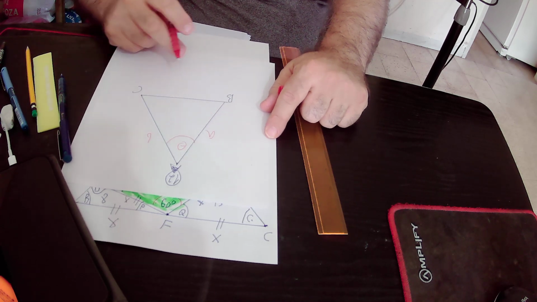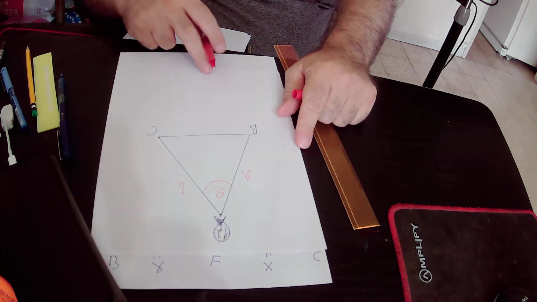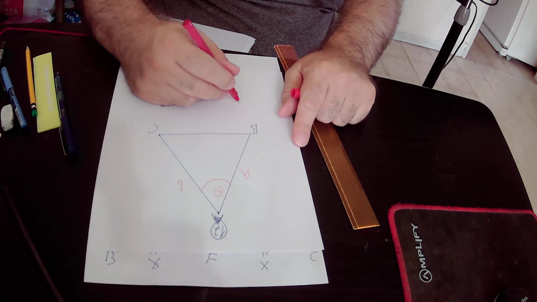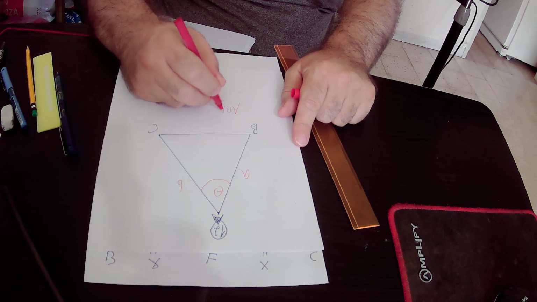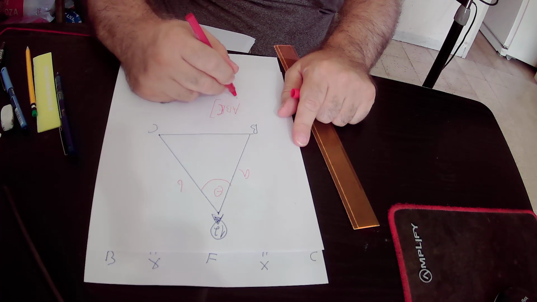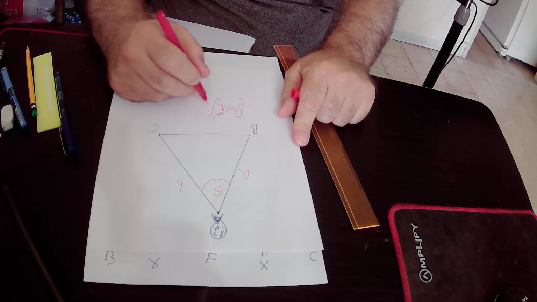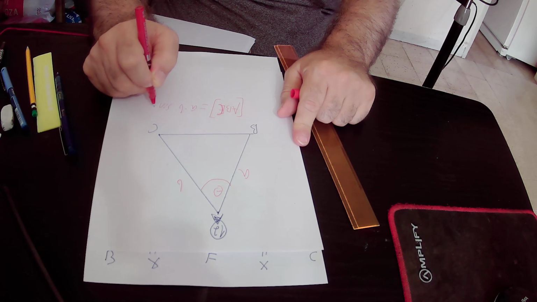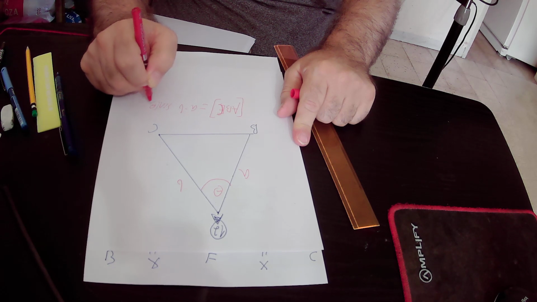Then the area of triangle ABC equals A times B times sine theta over 2.